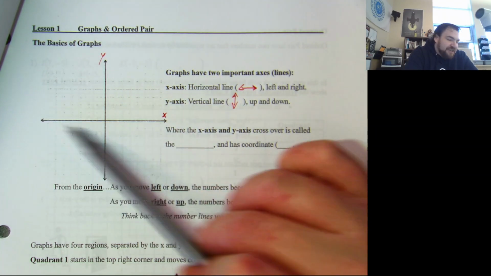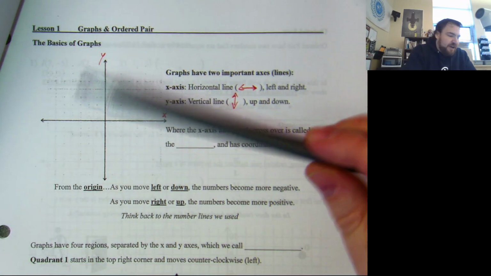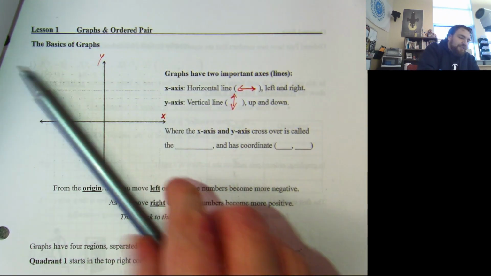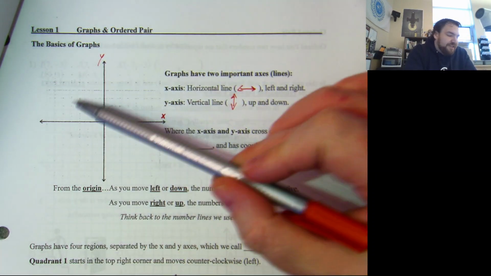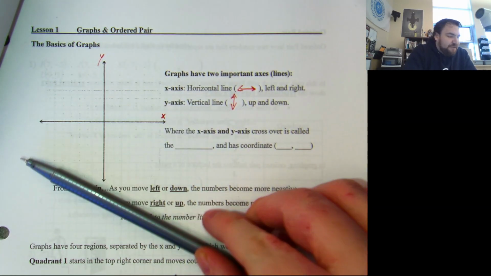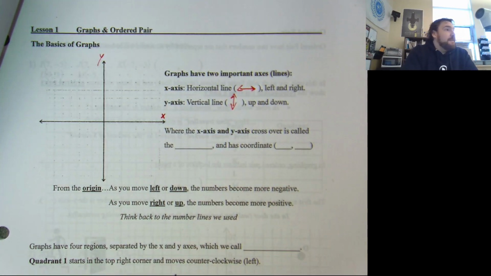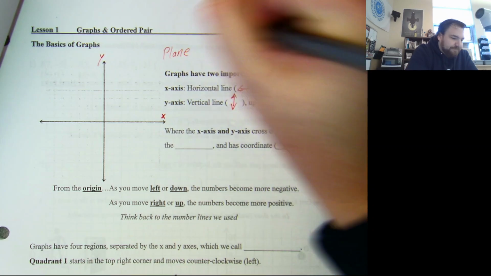So like we've got the XY grid here. When we have a surface in math, so we've got this x-axis here, we've got this y-axis here, and we're going to review coordinates. Coordinates give us points on this grid. This is a big flat surface, and in math, big flat surfaces we call planes. So this is a plane, P-L-A-N-E.